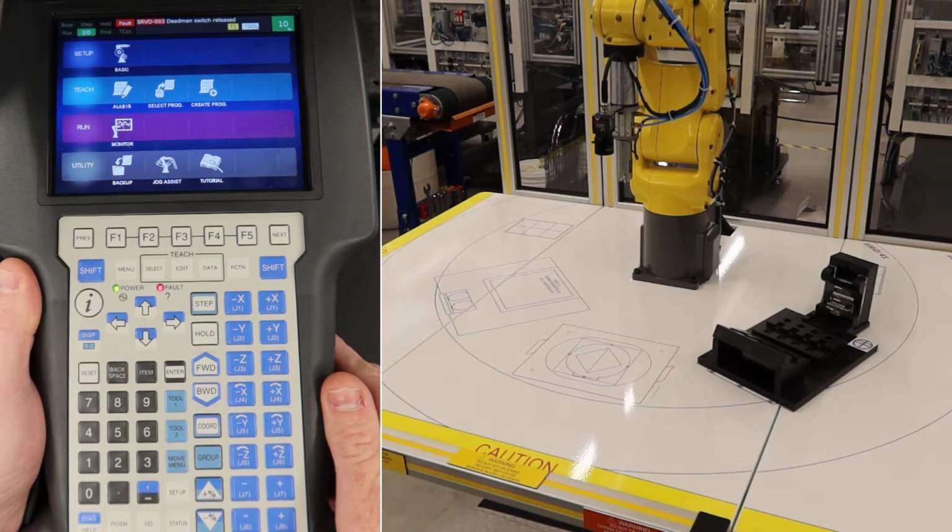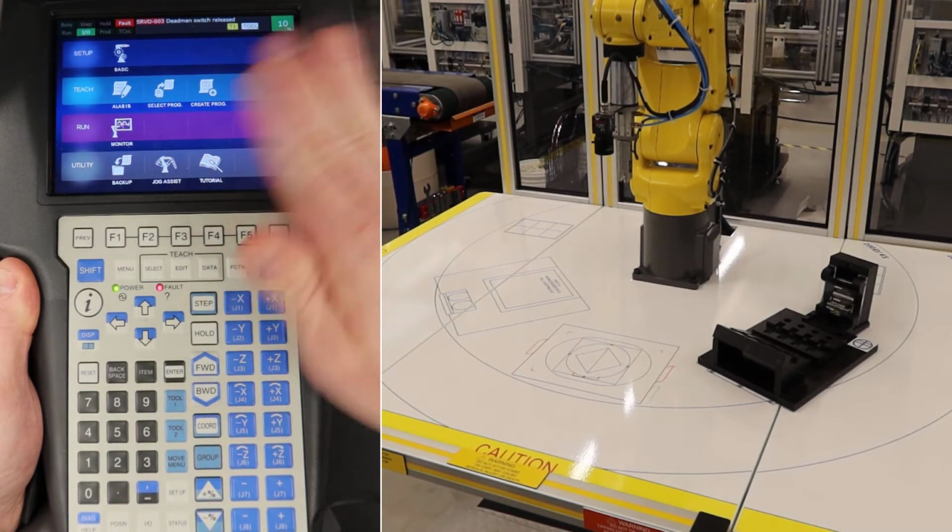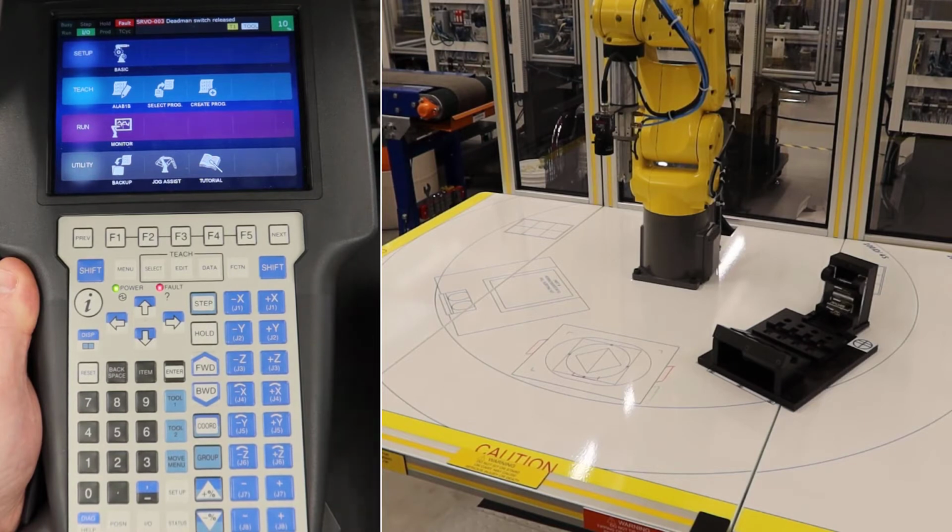So the first thing we need to do is I plugged in the USB drive with the .tp file into the USB port on the controller, not the one on the Teach Pendant. Don't use that one, use the one on the controller. And we need to set the directory for that.